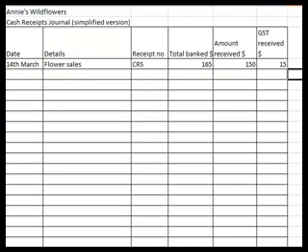As we receive more cash, we keep entering it into the journal in a similar fashion, using the date, why we received the cash, the receipt number, how much we banked and received, and any GST received.